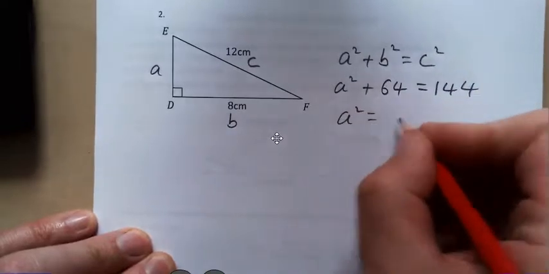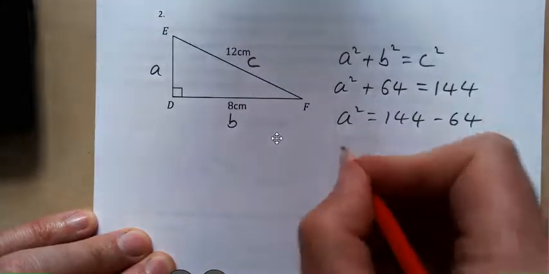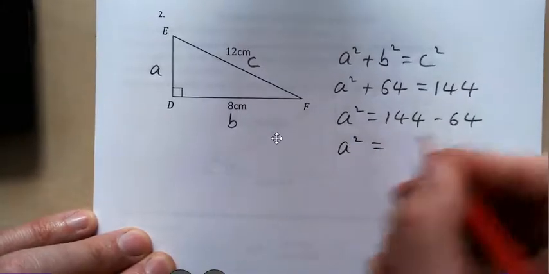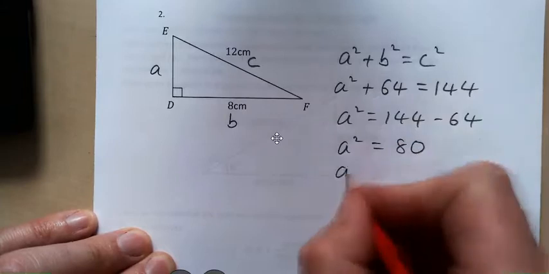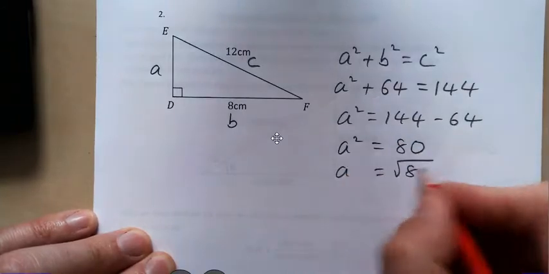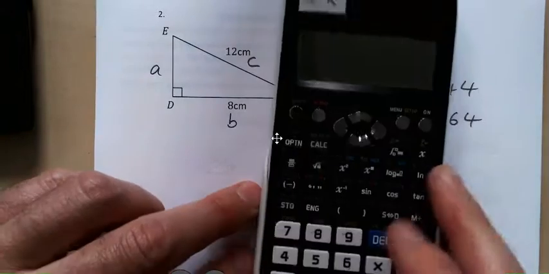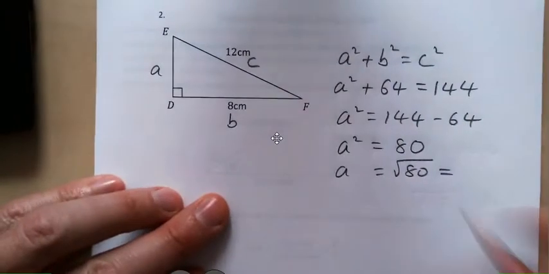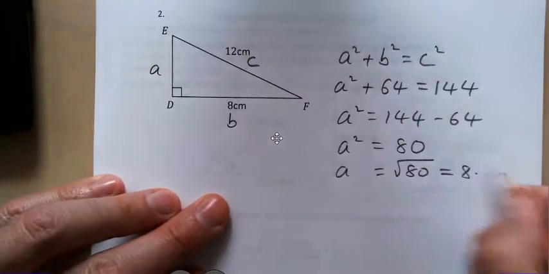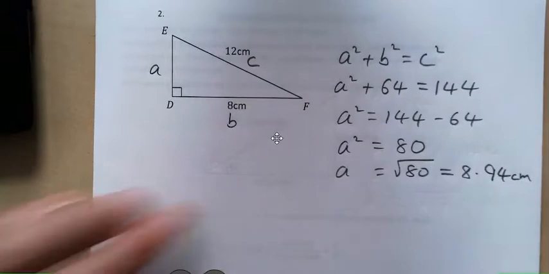A squared equals 144 take away 64. A squared then is going to be, if you do 144 take away 64, you're going to get 80. So A then is the square root of 80, which gives us 8.94. And again, that's in centimeters.